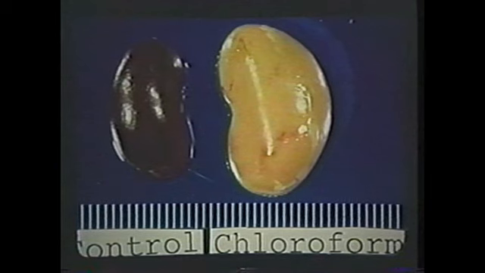Comparing the kidney to the right, that is from an animal that was anesthetized with chloroform 48 hours before the necropsy was done, you can see the pale appearance, the marked swelling of the kidney compared to a control littermate to the left. And male mice were particularly at risk and particularly susceptible to chloroform-induced nephrosis.